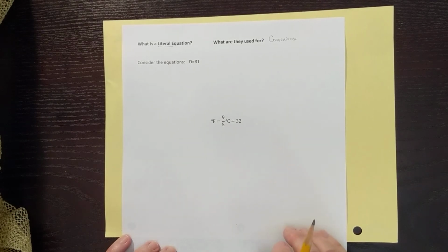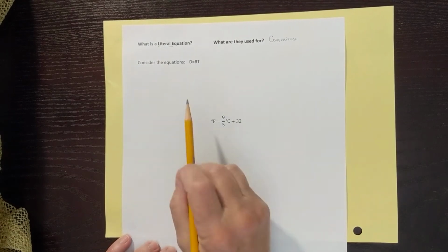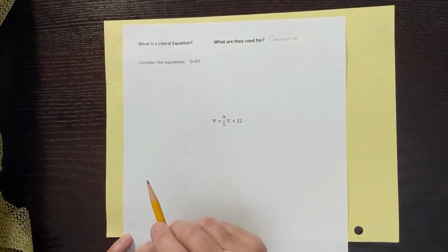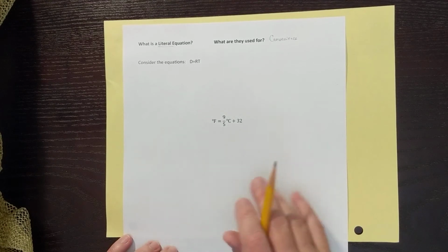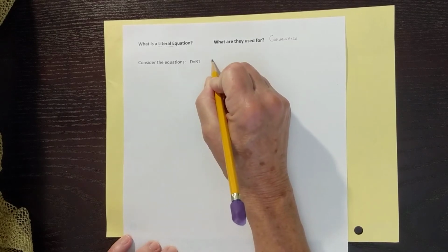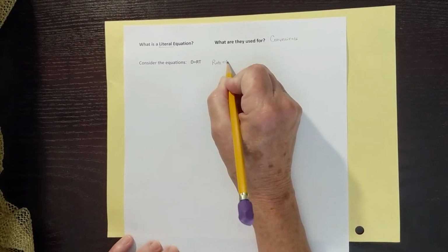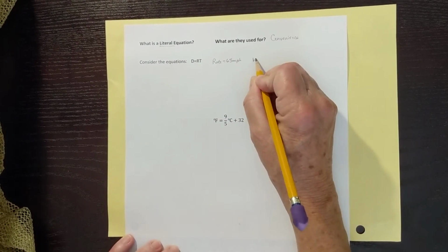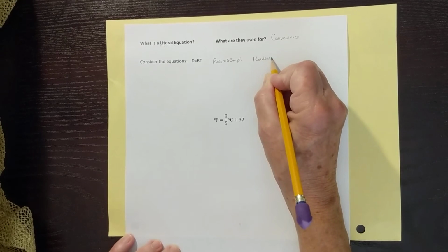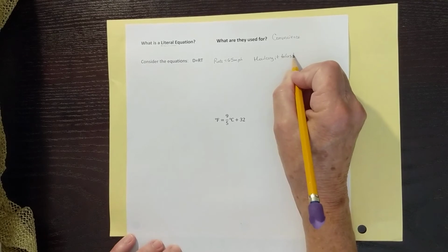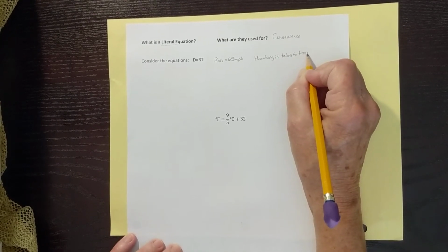So suppose, I think you're familiar with this equation, distance equals rate times time. Let's suppose we have this formula and we want to know how long it takes to travel different distances if we're going at a certain rate. Let's say our rate is 65 miles per hour, and we want to know how long it takes to travel different distances.